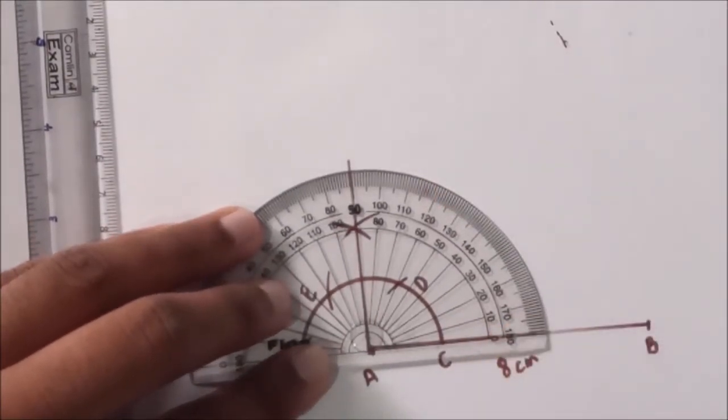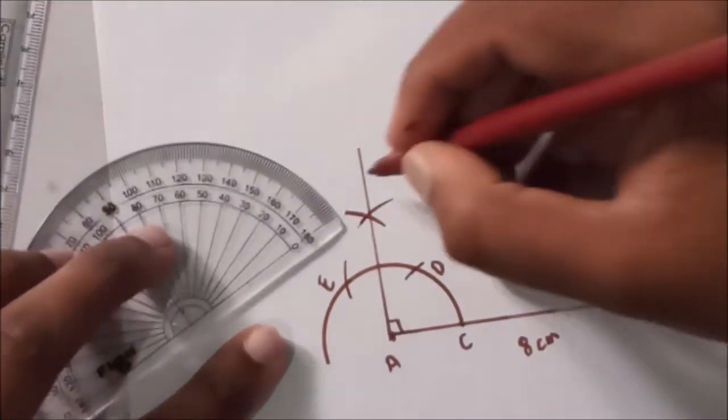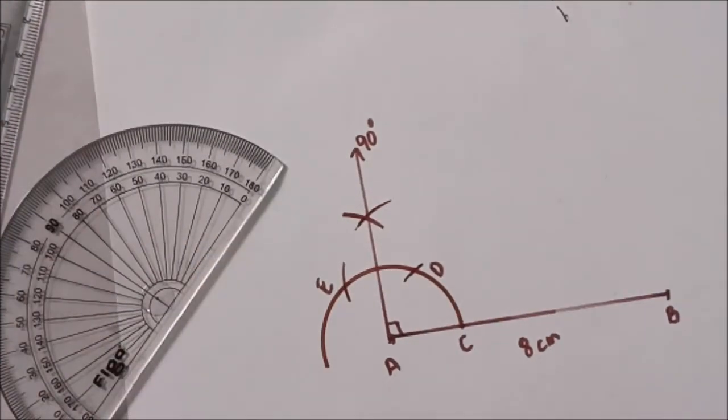Okay, so usually you'll make the 90 degrees like this. It's 90 degrees. So next one is 75 degrees.